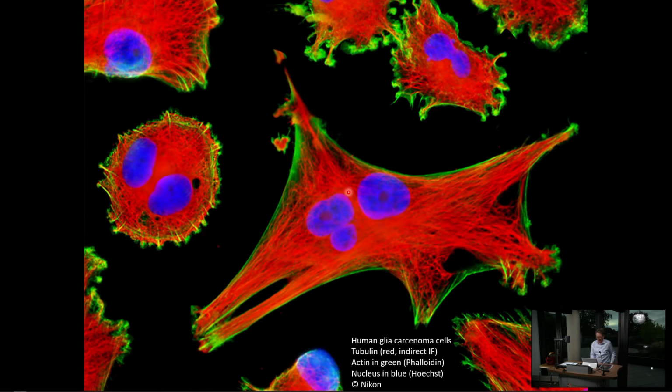Here you see a carcinoma cell, so sort of a cancer-like cell, and you can see tubulin here. So these are the microtubuli. These are, again, long filaments inside the cell, very important for transport and so on in the cell, appearing in red. And they are labeled with indirect immunofluorescence.